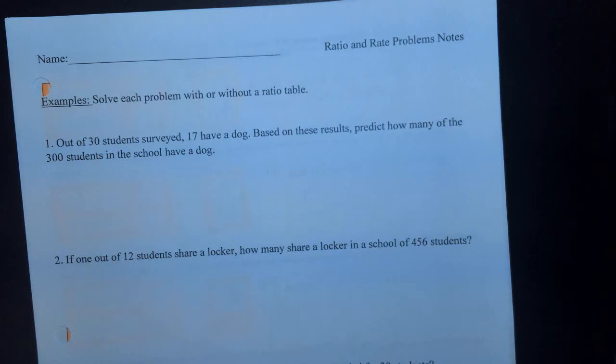Today is February the 11th, and it's one of the shortened days. So what I'm going to do is record this class period because it's one of the longer periods. We are still working on ratios and rates, and it's honestly just like last week, just like yesterday.